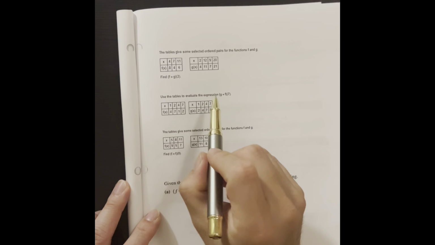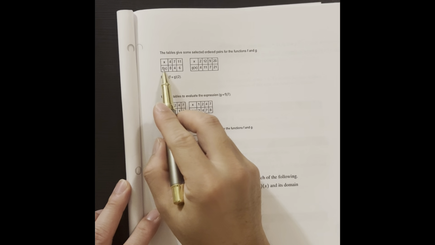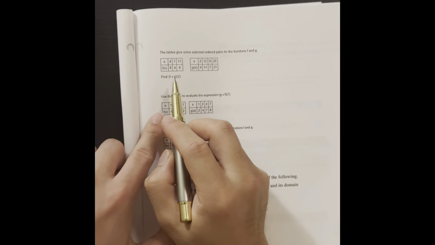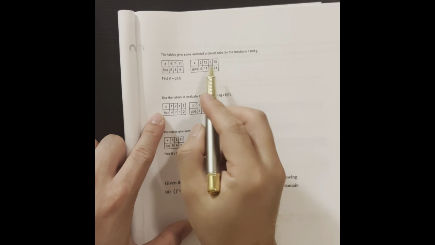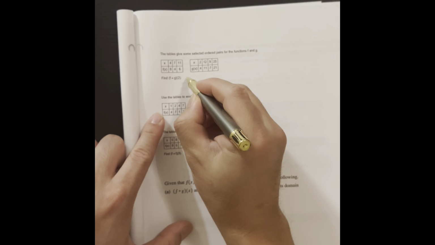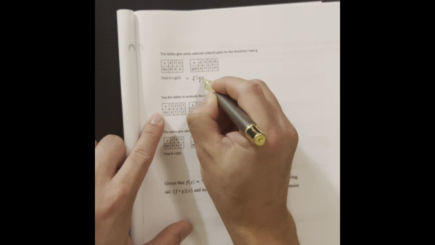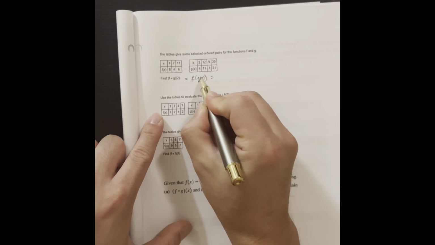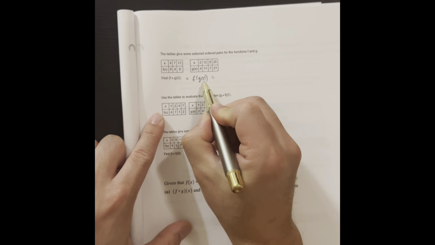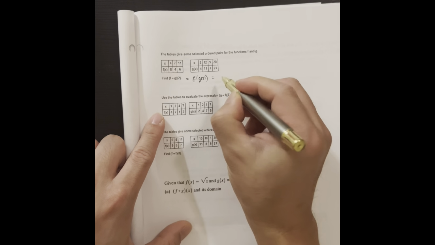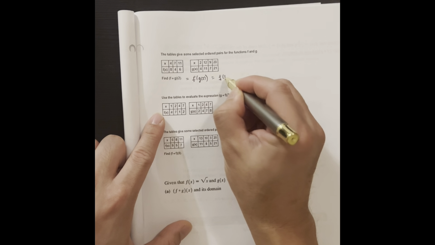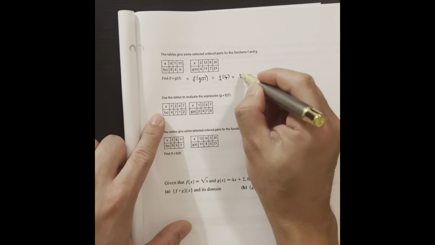In this example, we're given a table of values of f and g, and we can find the composite by just reading from the tables. So f of g of 2. We work from the inside still, right? So g of 2 is 4. So this is f of 4. And f of 4 is 8.